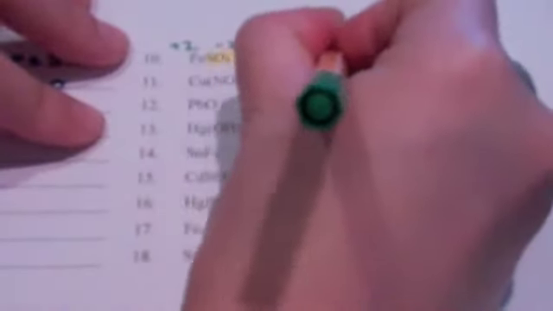If your entire ionic compound has to have a charge of 0. +2, I'm hoping you're saying, right? +2, -2, they cancel each other out. So when I write the name of my ionic compound, it's going to be iron. I'm going to put in parentheses, since it's a transition metal, 2, okay? And then it's going to be sulfate, because it's SO4. And I'm done. Okay? Let's do the next one, because I think it's a little bit challenging, but you guys can do it. I know you can.